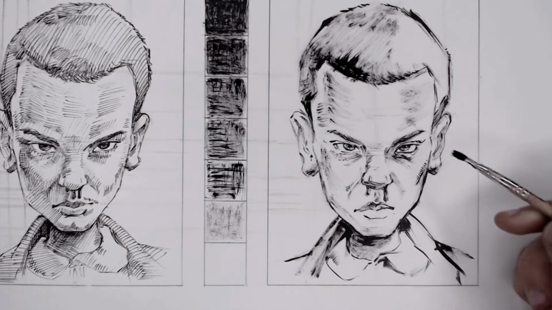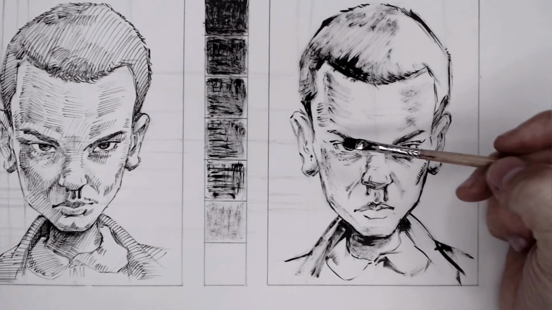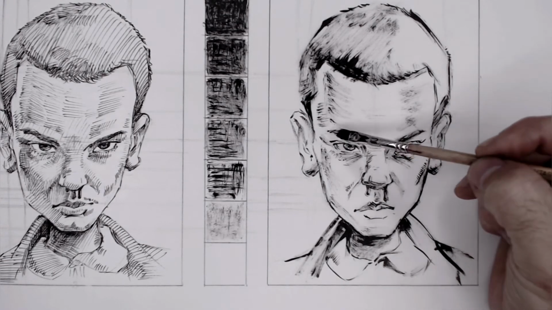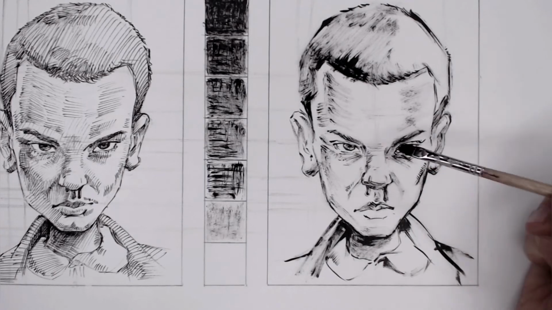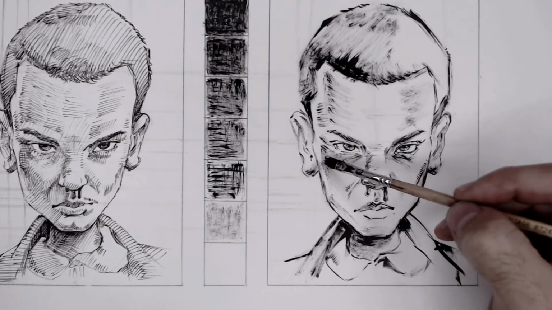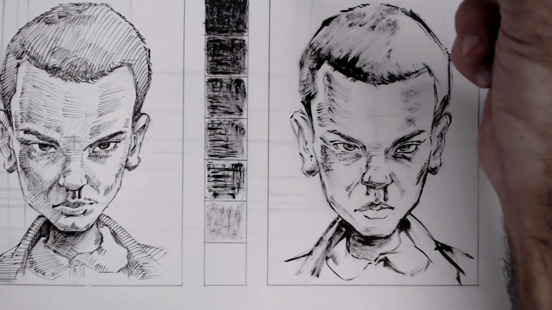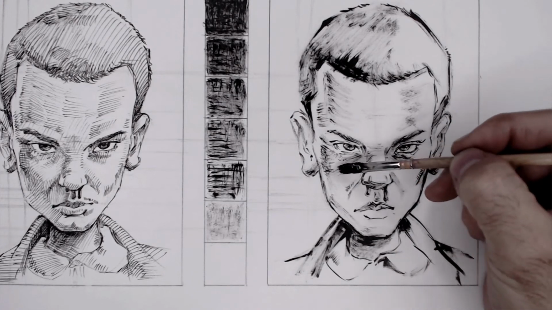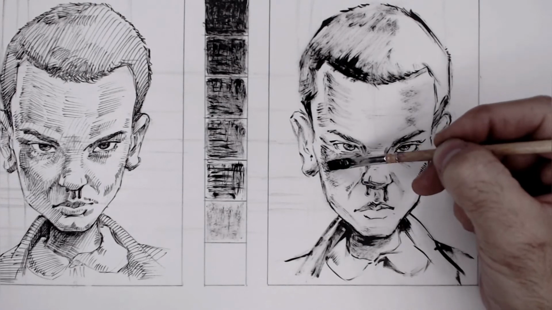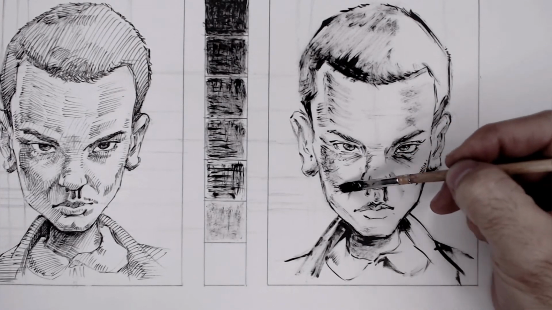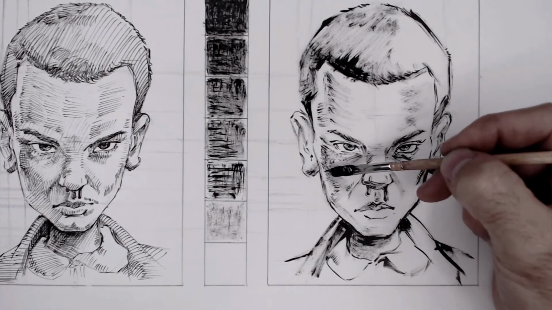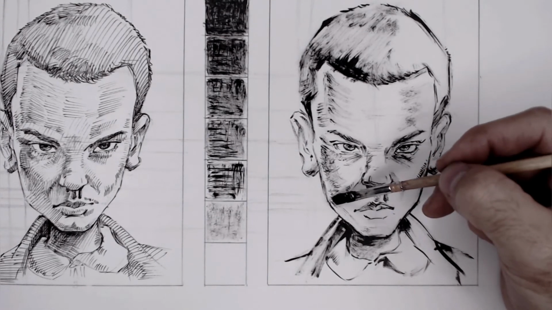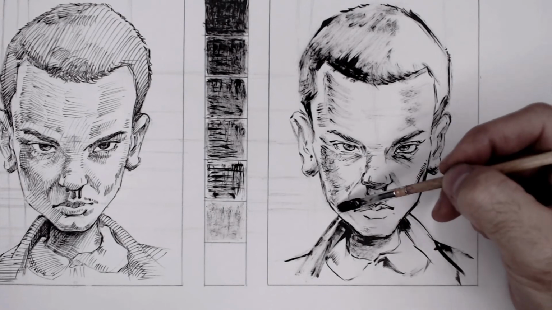I'm going to go back to my dry brushing here a little bit and see if I can push some values, unifying, like I was saying earlier, some of the main structures, especially the core shadow. Going to see if I can shade across this whole section.